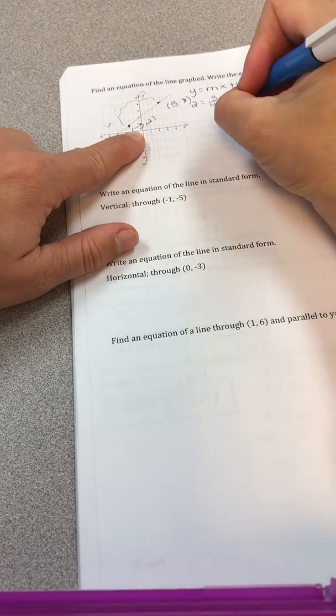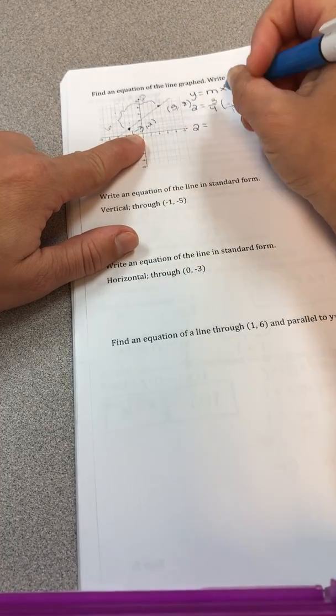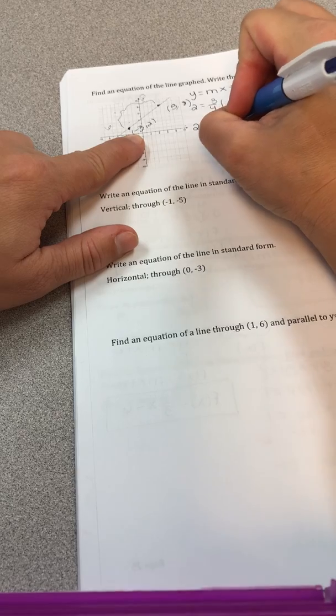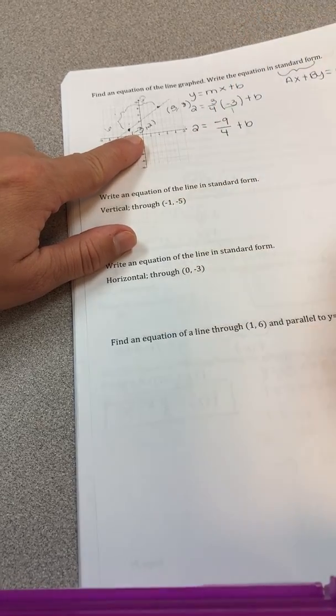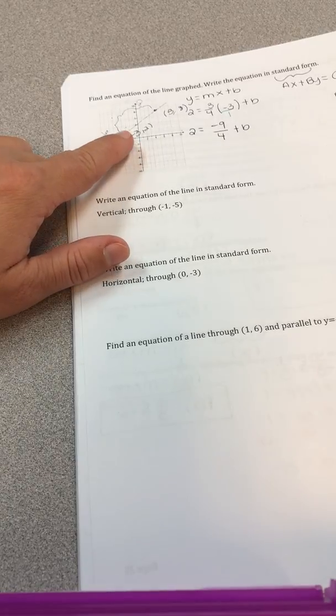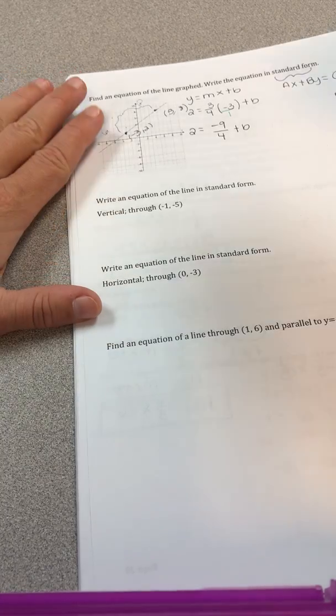Remember, just like we did earlier, this is -3 over 1. So we multiply fractions, multiply across. We have 2 equals 3 times -3 is -9 over 4 times 1 is 4 plus b. Last but not least, getting b by itself, we are going to add 9/4 to both sides.